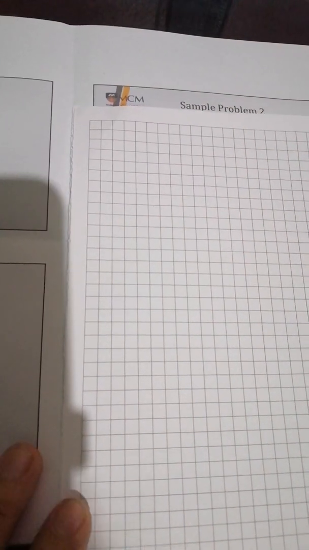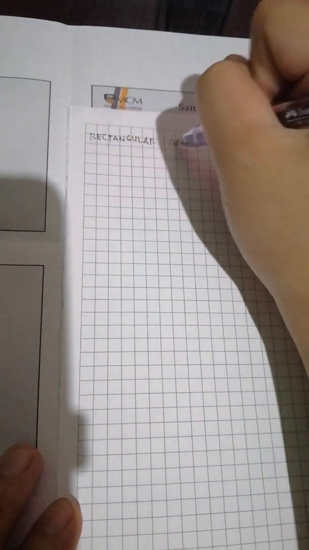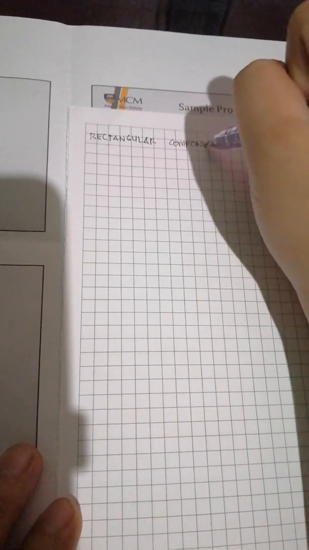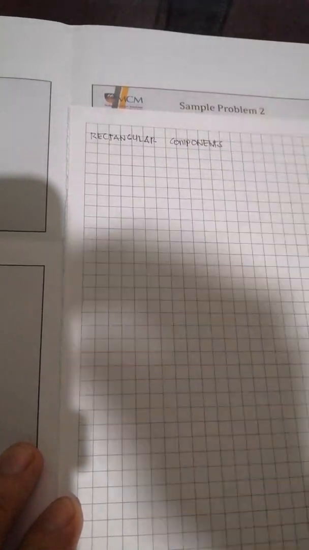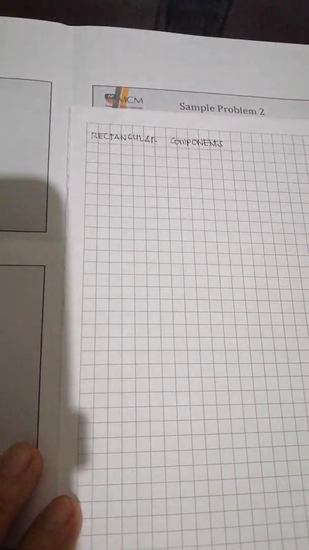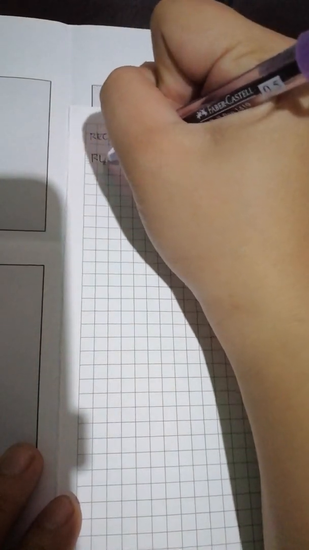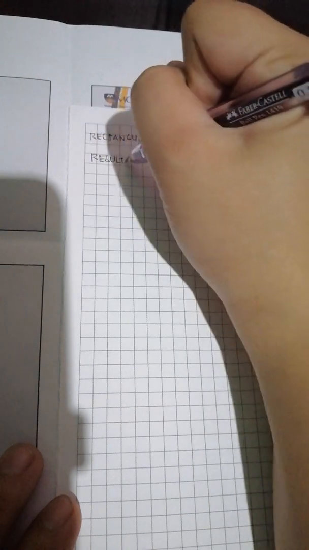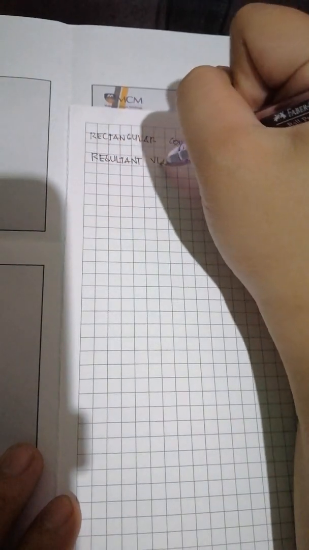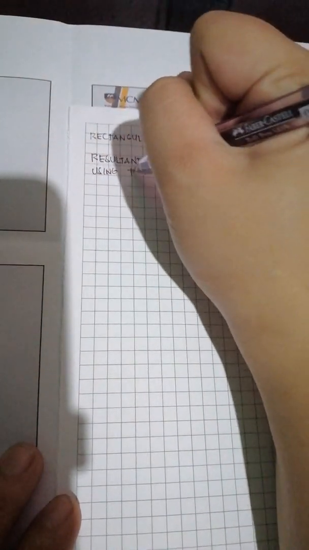Good day. Our topic for today is regarding rectangular components of vectors. Our topic last discussion during our face-to-face session is finding the resultant vector using triangle law.